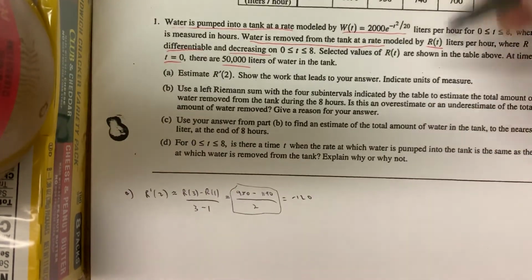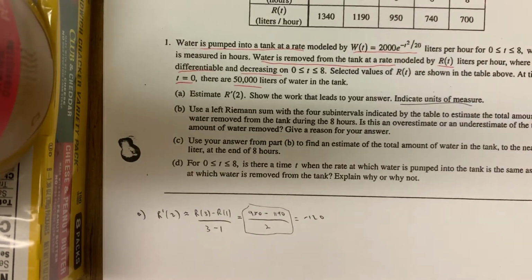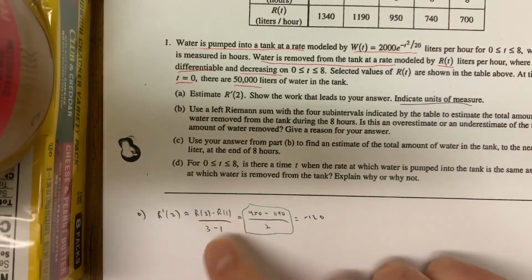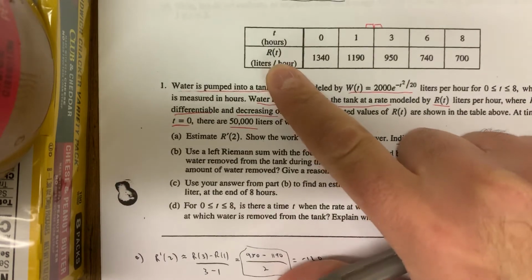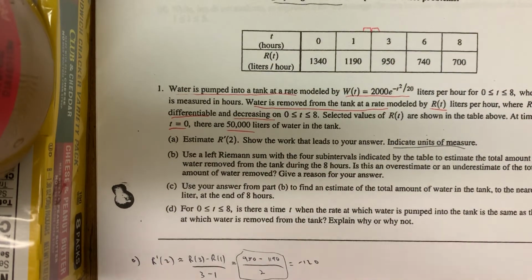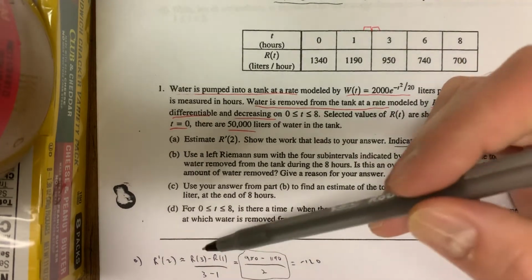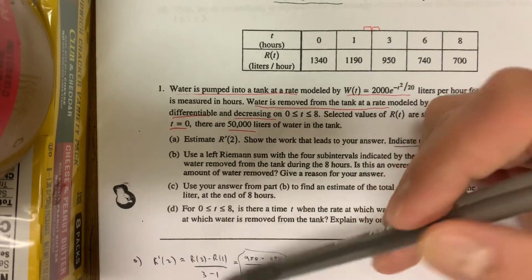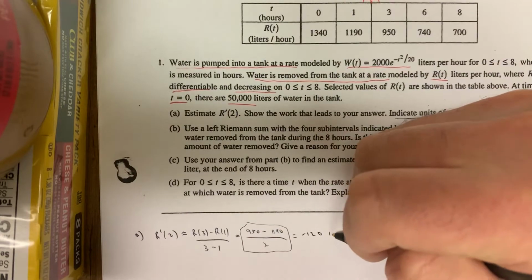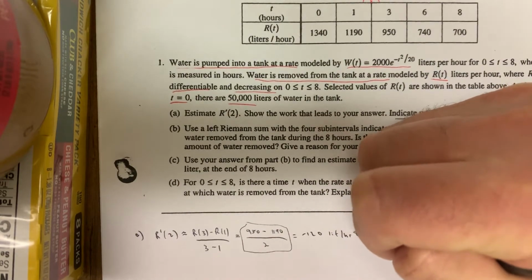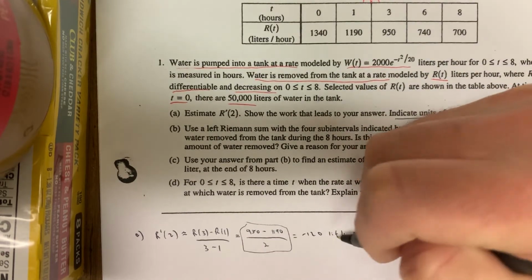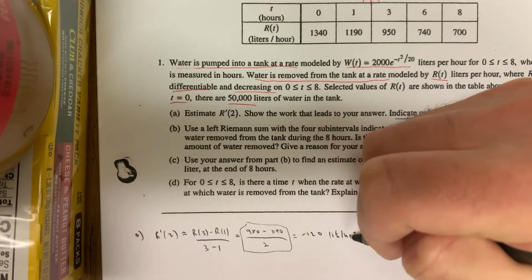Units of measure, so important. Looking at your take-home assignment, some people are flubbing this up. I know we're using R, and I know R is in liters per hour, but this is not in liters per hour. This is the rate at which R is changing with respect to hours. It's really liters per hour divided by hours, and that's liters per hour squared. All right, too many people put liters per hour. It's liters per hour squared.